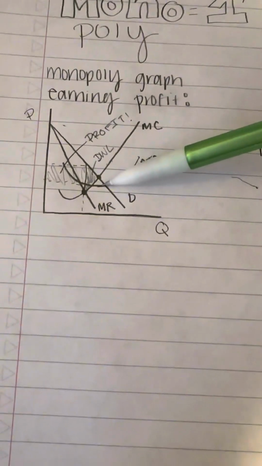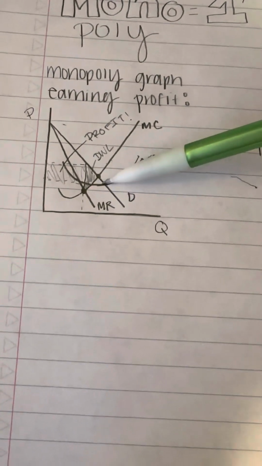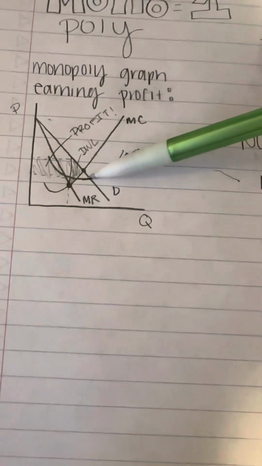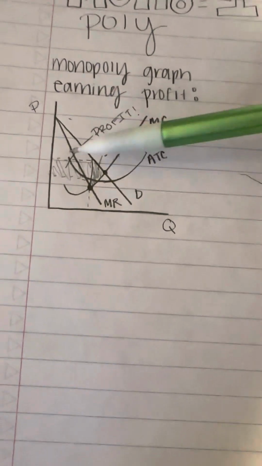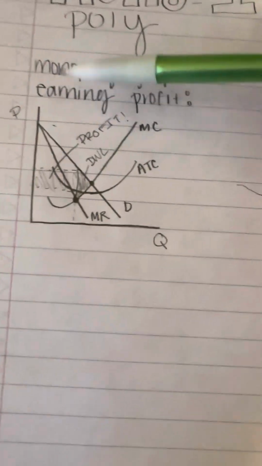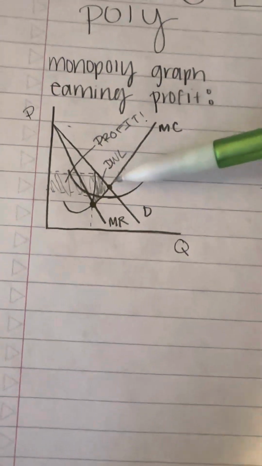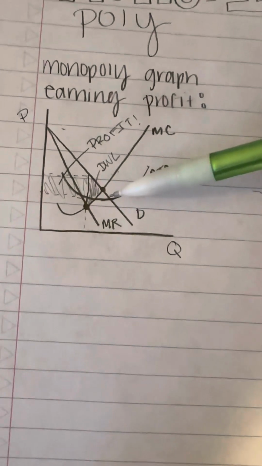They don't operate always at the minimum of the ATC curve because their goal is to restrict the output and increase their prices and their profits, and they're not as focused on minimizing the costs.